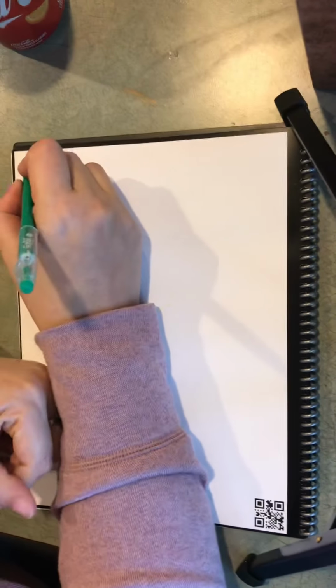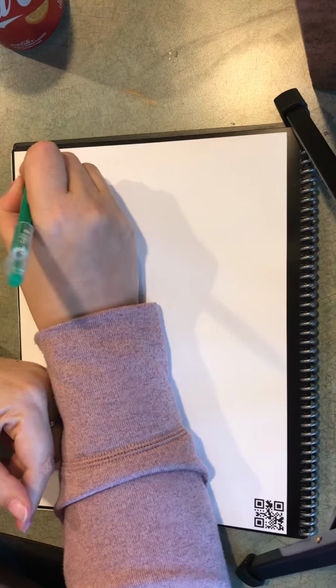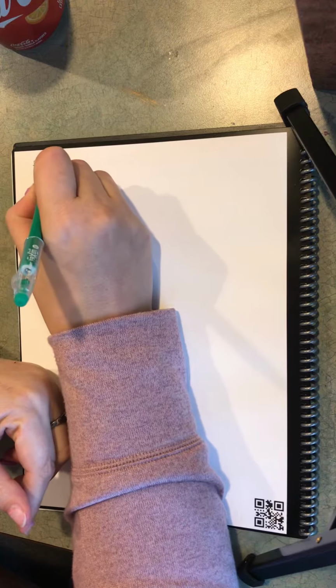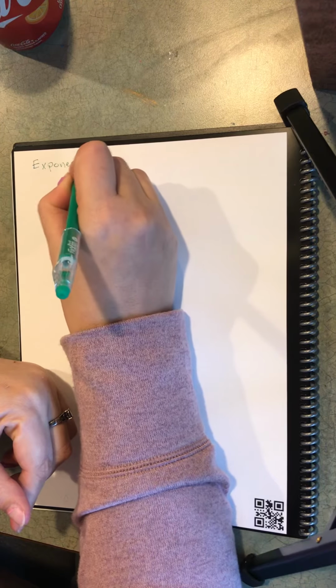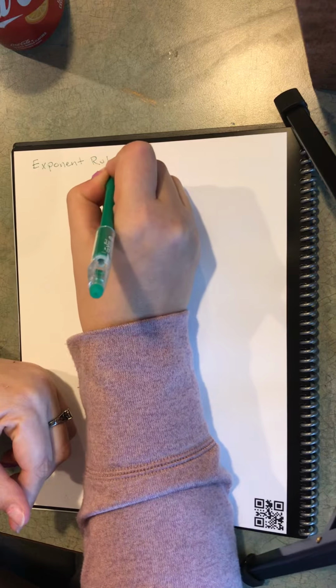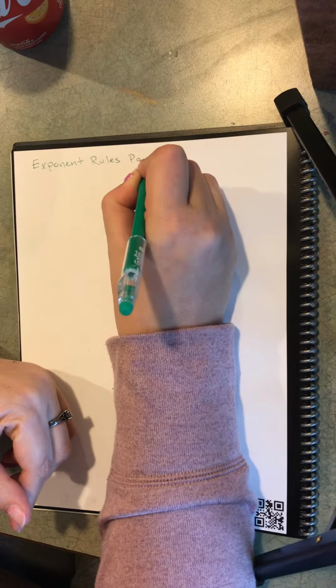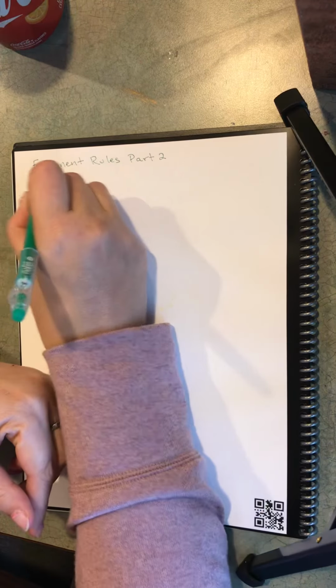All right, here we go again. This time we are just gonna do some practice problems using those exponent rules. Exponent rules, part 2.